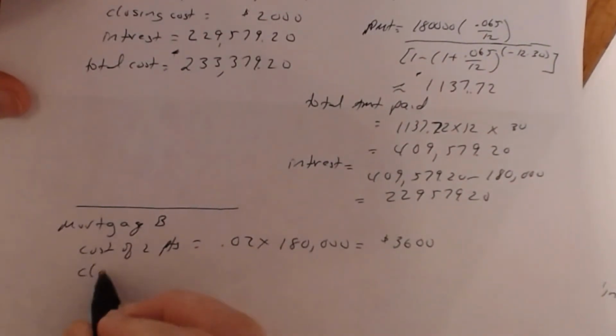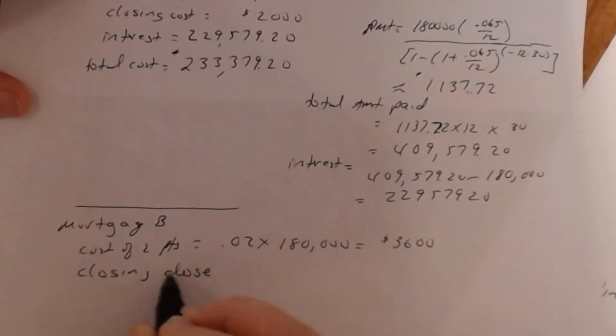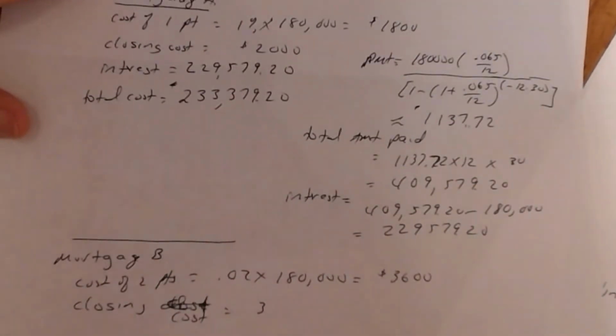And then the closing cost, they tell you, is $3,500.